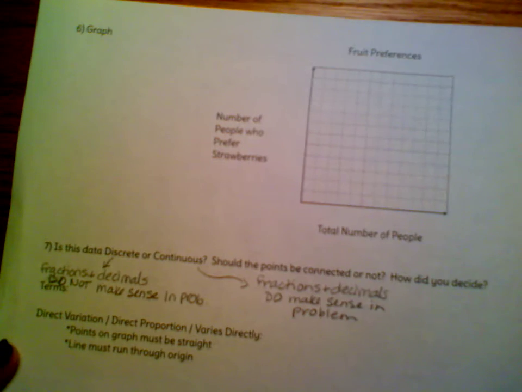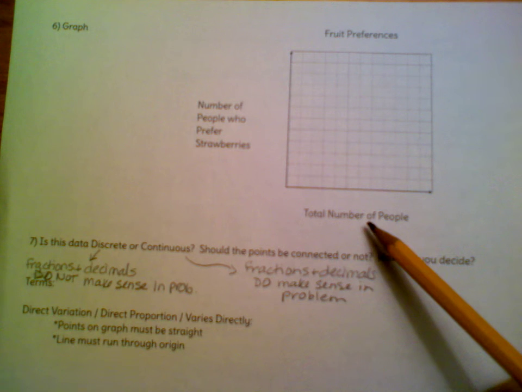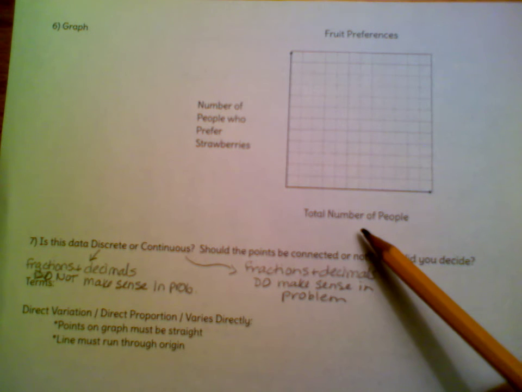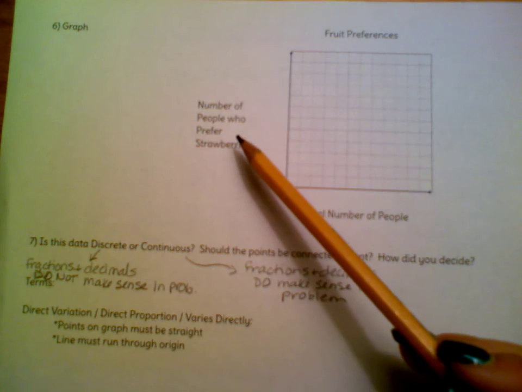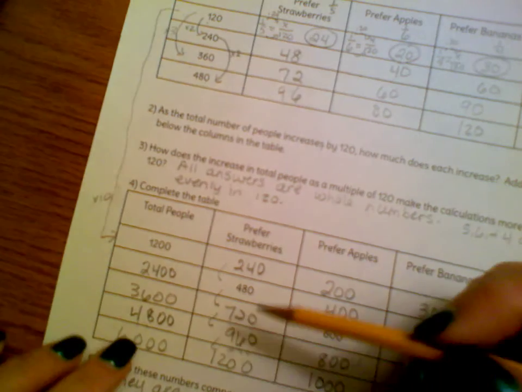So if we go to graph, we want to see what this looks like in a graph. And they're only asking me to graph the total people. So that's the first column in my table. And they want the number who preferred strawberries. So all I'm graphing is this relationship here in the first two columns of my table.